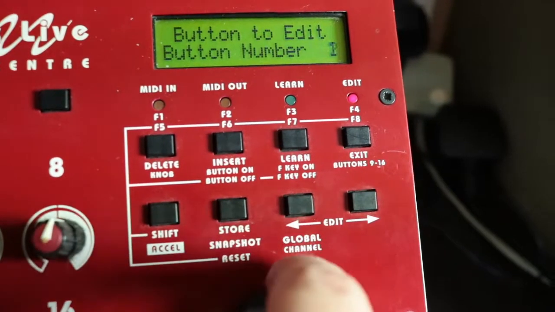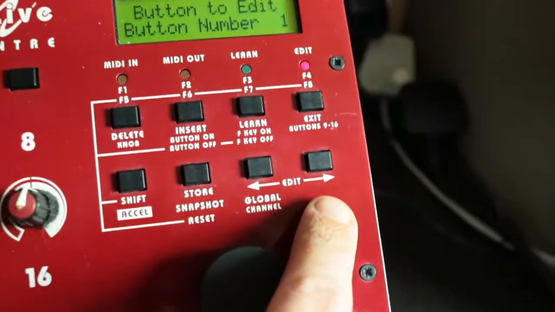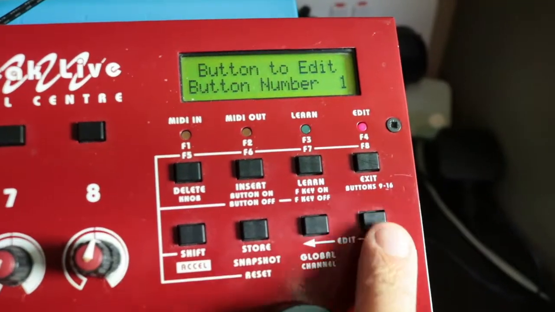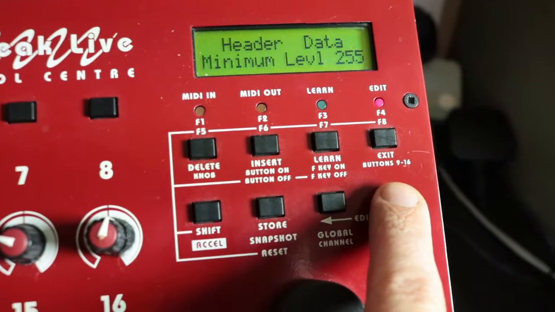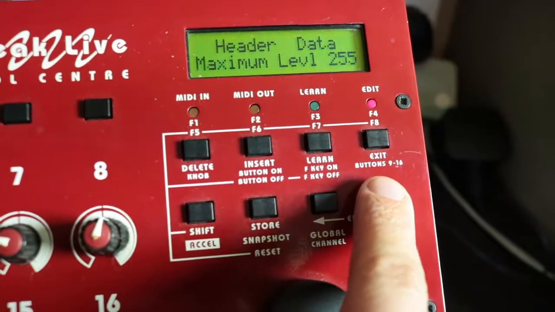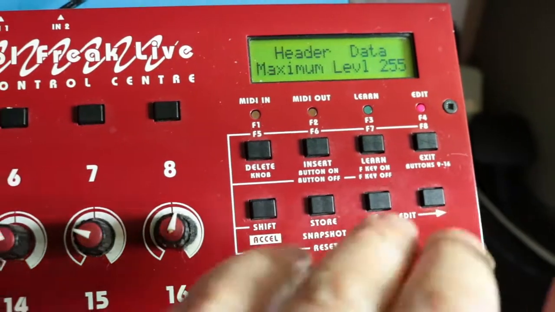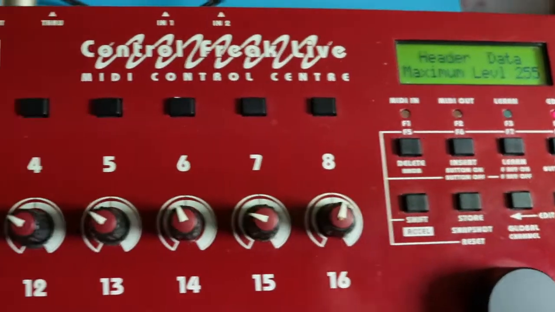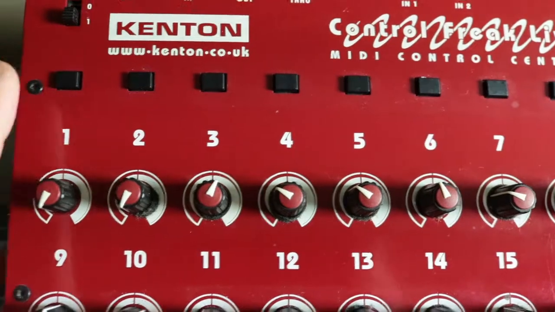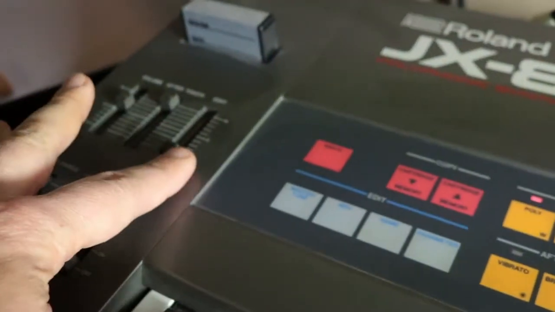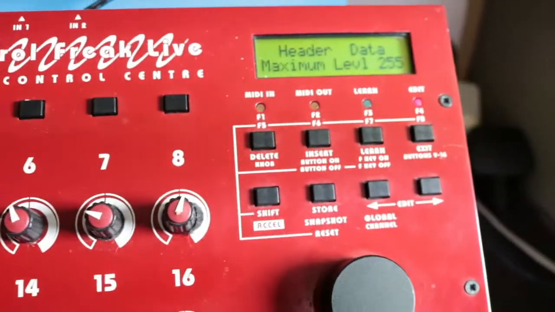It wants to know which button you want to edit. We're going to start with number 1, this one over here, and then if we keep pushing the right arrow for the edit, it says the minimum level is 255 and the maximum level is 255. So if we make it learn System X now, every time we push this button it's just going to send a value of 255, which is the maximum range of the data slider. But we don't want it to do that.